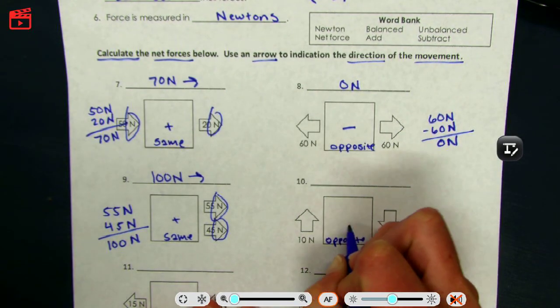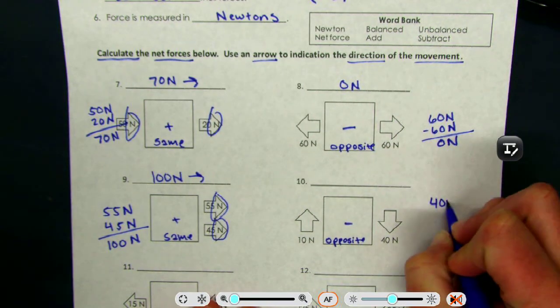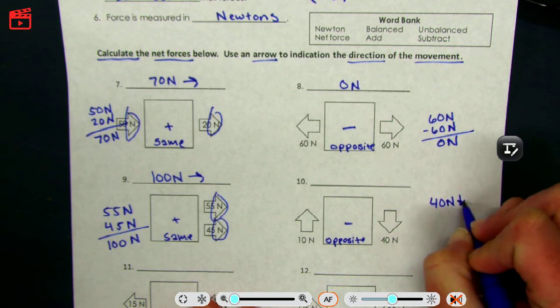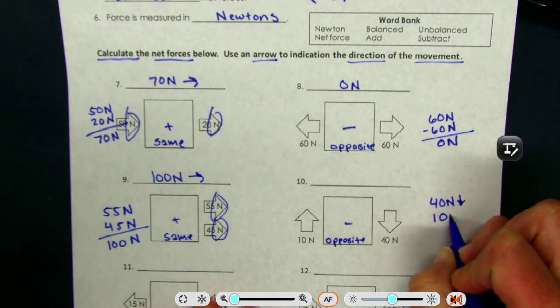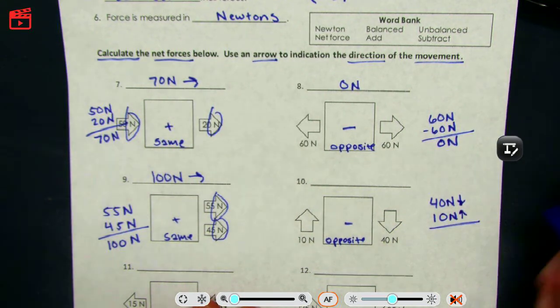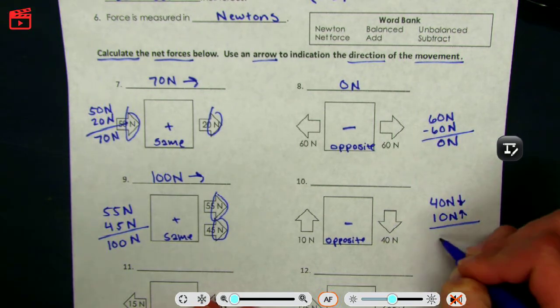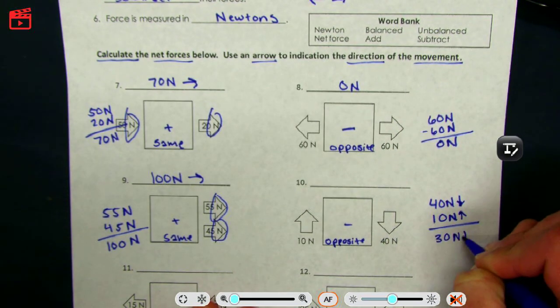So I subtract, right? I'm going to take the larger one, which is 40 newtons, and I'm going to do my arrows here, and our other one is 10 newtons, and that's up, right? And I'm left with 30 newtons down.